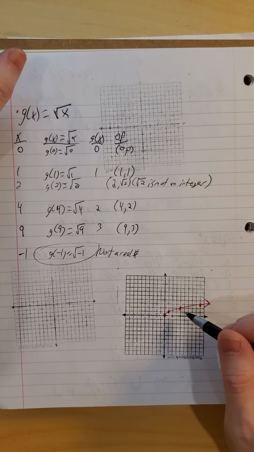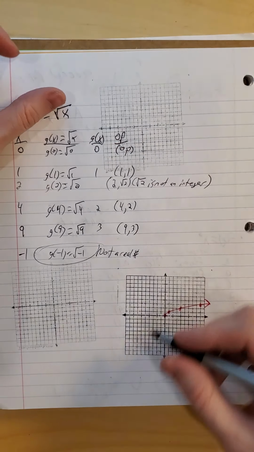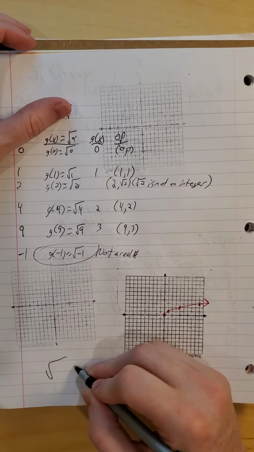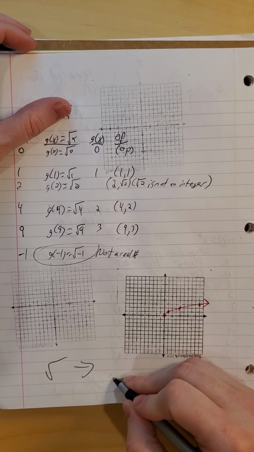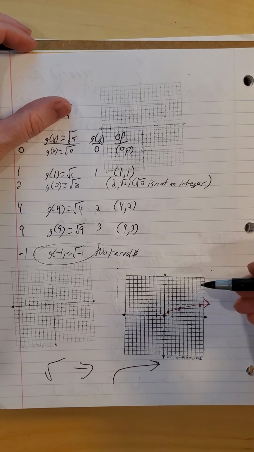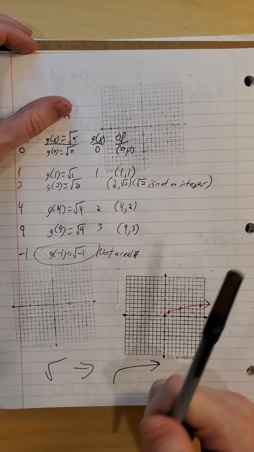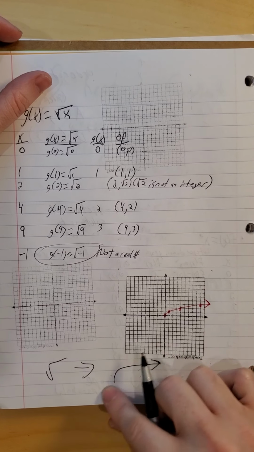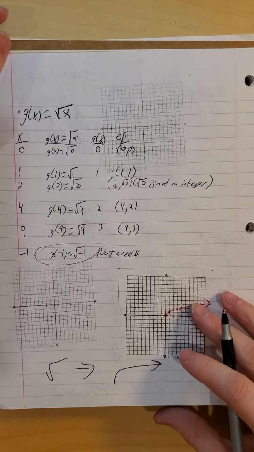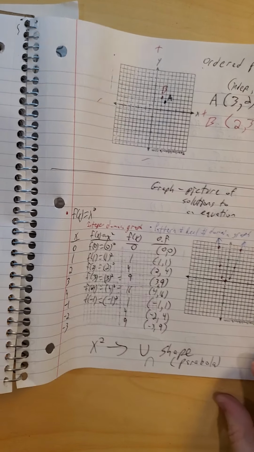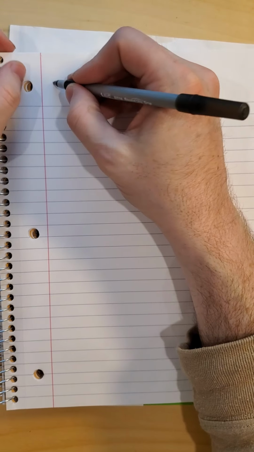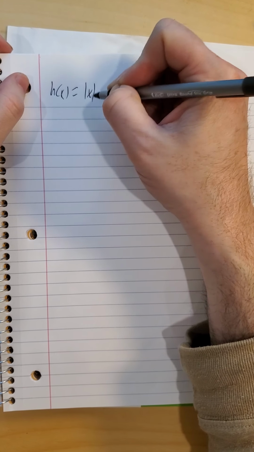And again, as far as shapes, if you see a square root involved, you should see this kind of shape. Maybe it'll open up, maybe it'll open down, maybe it'll open left, maybe it'll open right, but expect to see some version of this shape. Same thing with our previous one, the square function, our U shape could be upside down. That is possible.